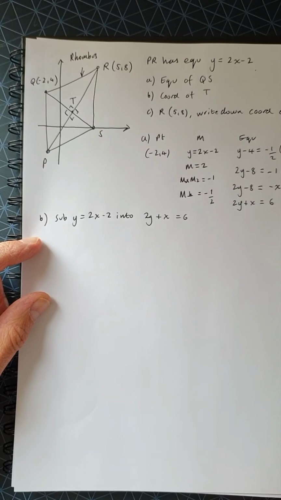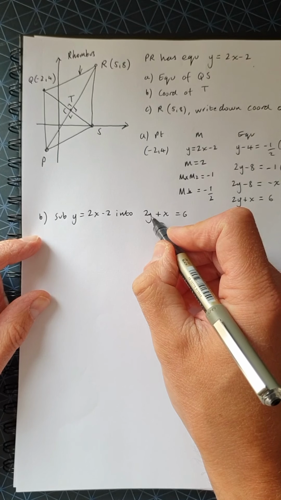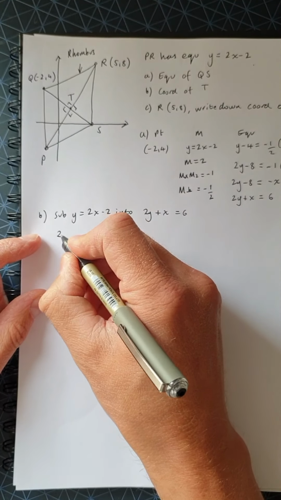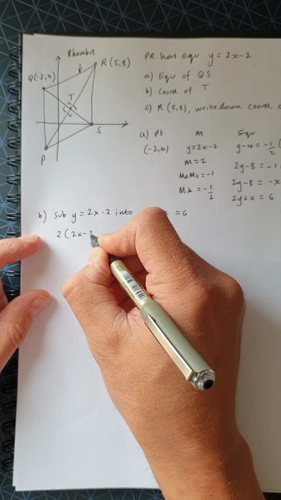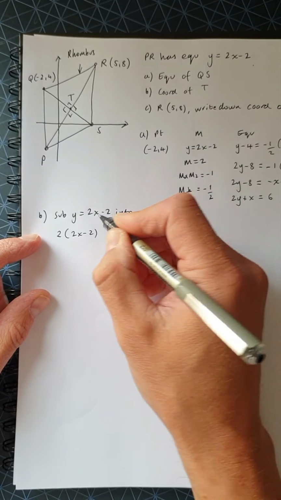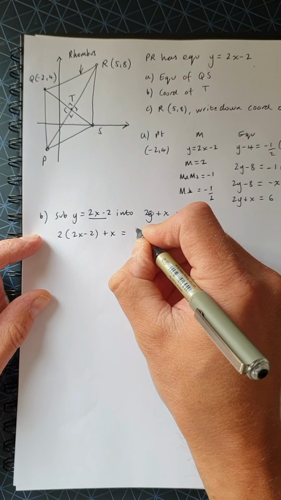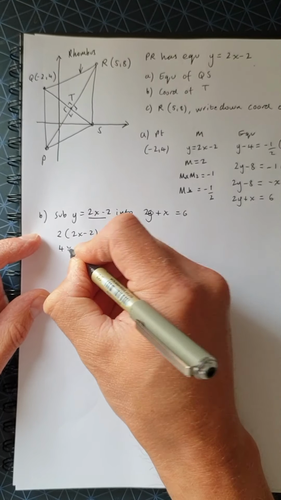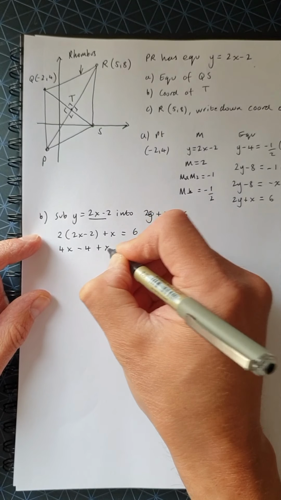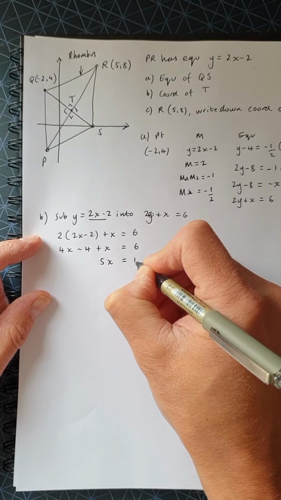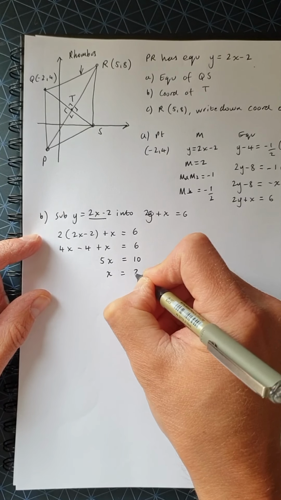So let's just see what that gives me. Putting into this one here, my y is going to change from y to 2x minus 2. So it's going to be 2 times 2x minus 2, again just replacing the y with the 2x minus 2, plus x equals 6. Okay, so we get 4x minus 4, add on x equals 6. Collecting like terms, and we get x equals 2.